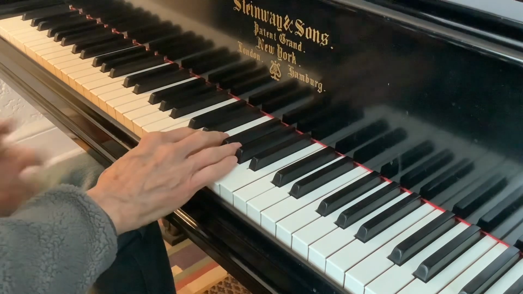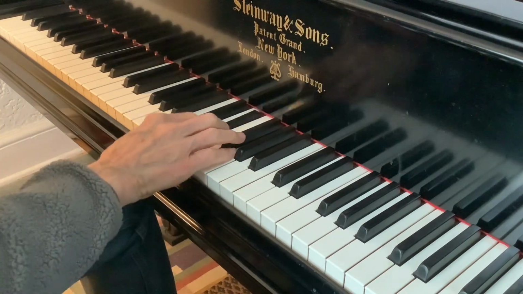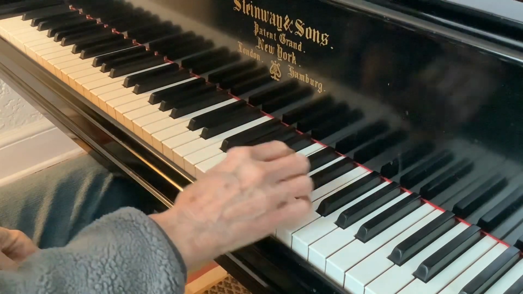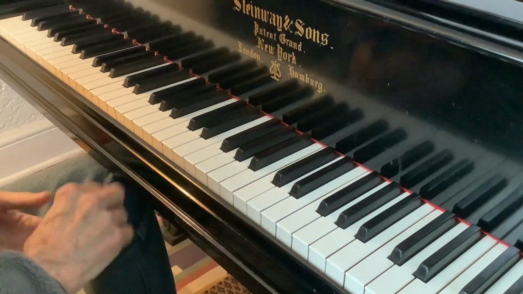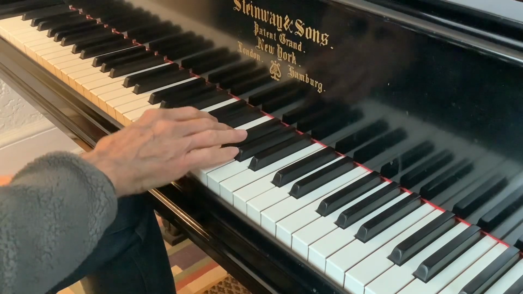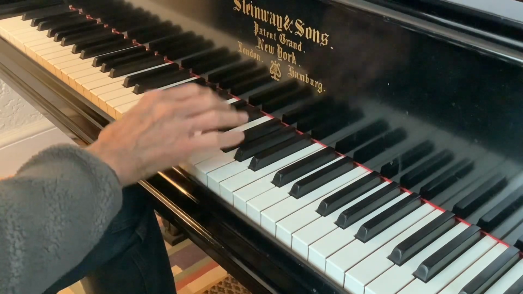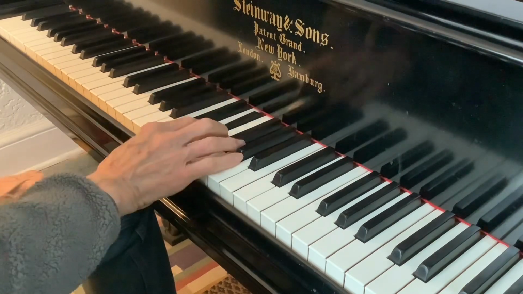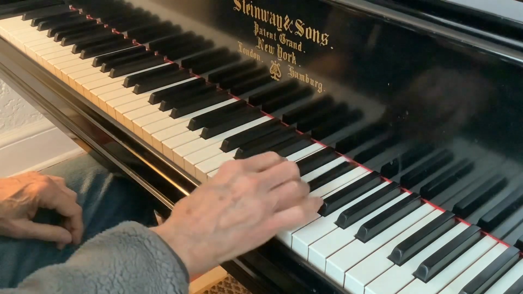So if I play straight staccato, just 1 and 2 and 3 and 4 and 1 and 2 and 3 and 4, and then in my mind, I separate and I think of this as an ending and this as a beginning. I have this, start, start, start, start.